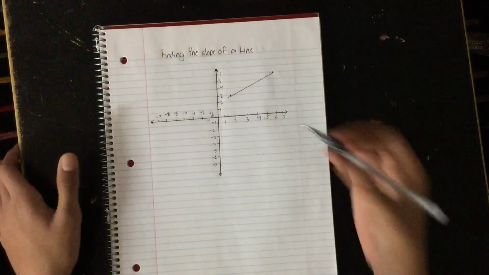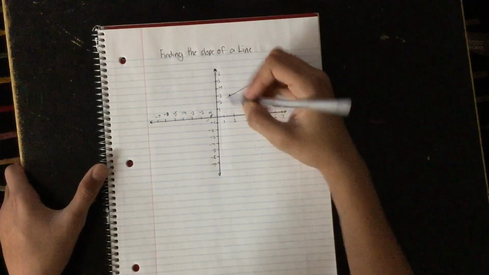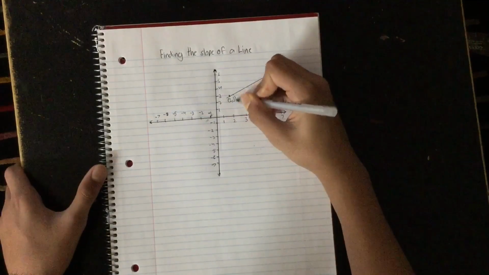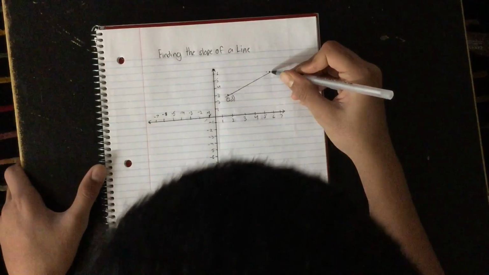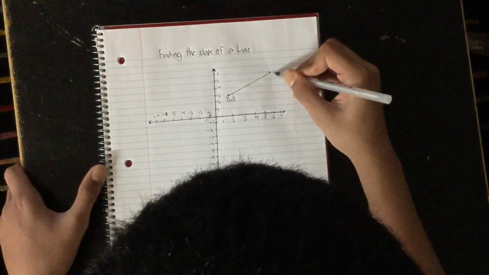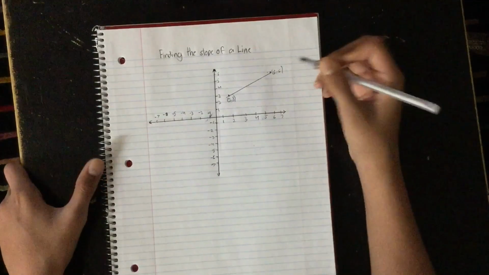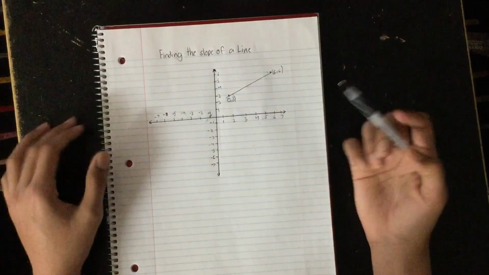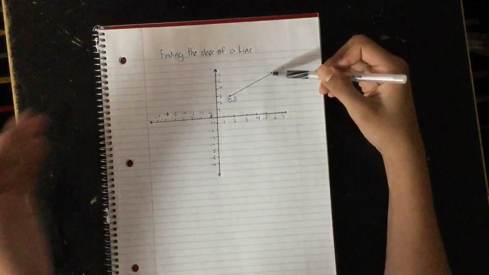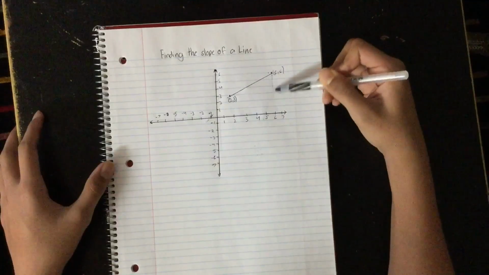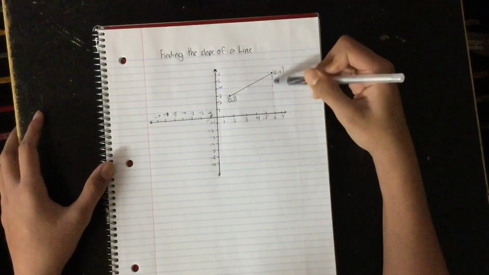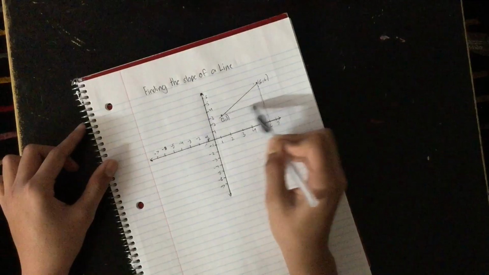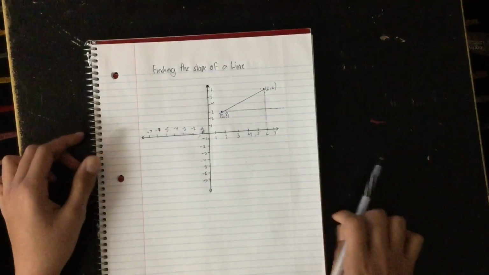The first thing I'm going to do here is label my coordinates, and as we can see, this one is 2 and 3. This one is 6 and 6. That's the first thing I want to do if the coordinates aren't already labeled. The second thing I want to do is drop a little imaginary line down to the x-axis. And I'm going to do the same thing here, except I'm just going to keep on going until here.